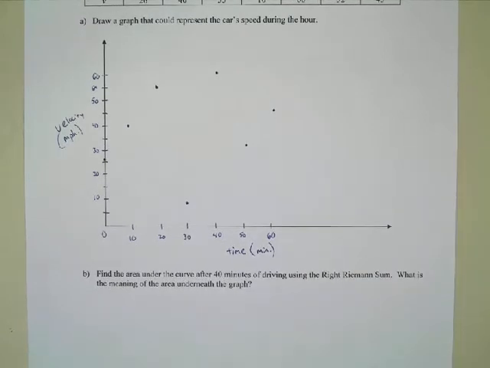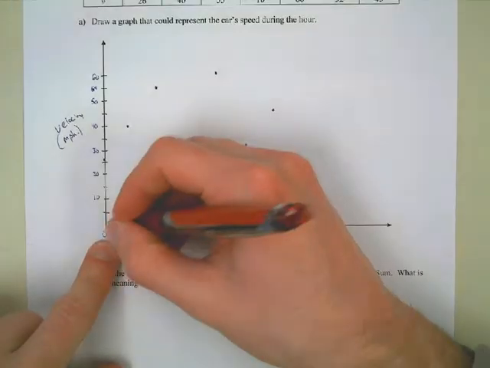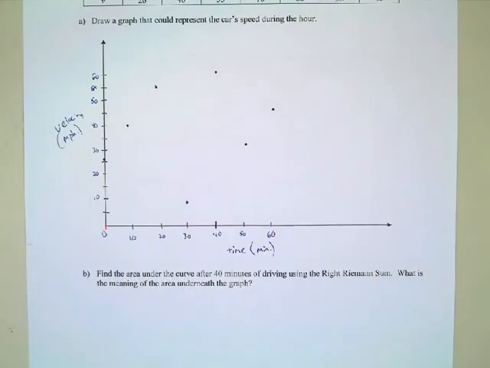we now want to take that data and find the area under the curve after 40 minutes of driving using a right Riemann sum. So that means we are not using all of our data here. We're only going from 0 to 40. All right, and it doesn't say how many rectangles to use here.